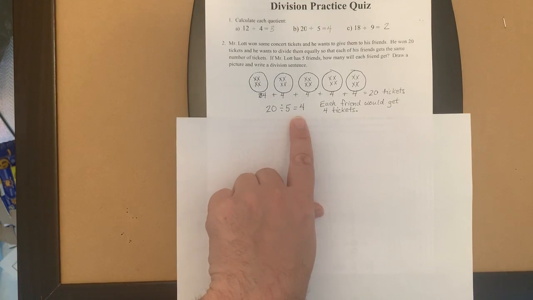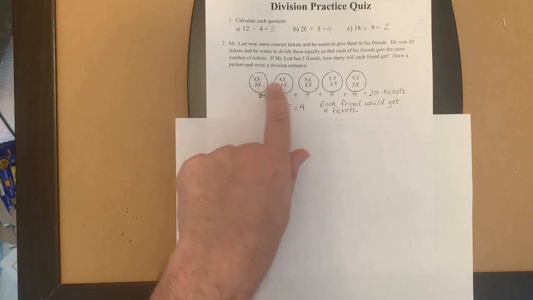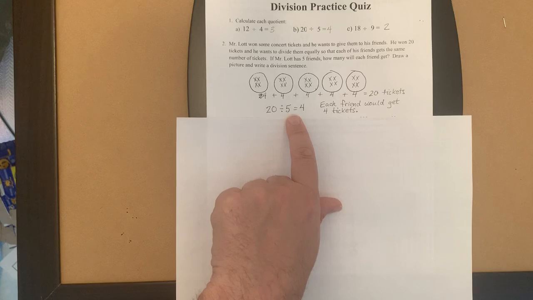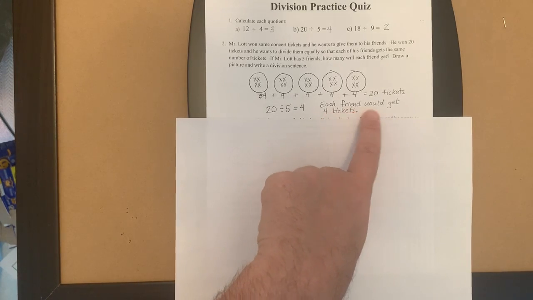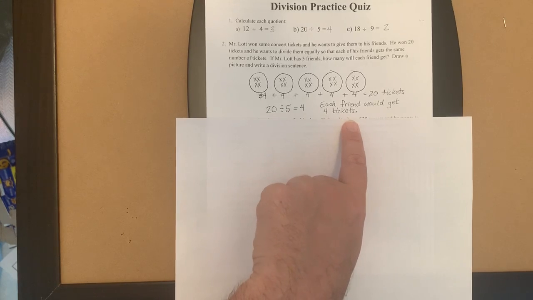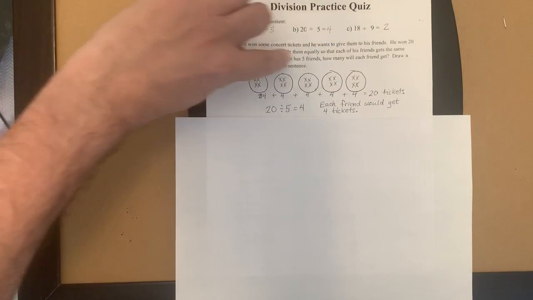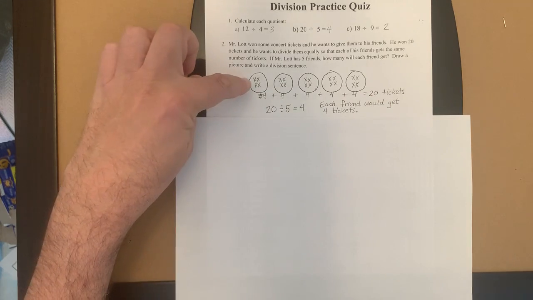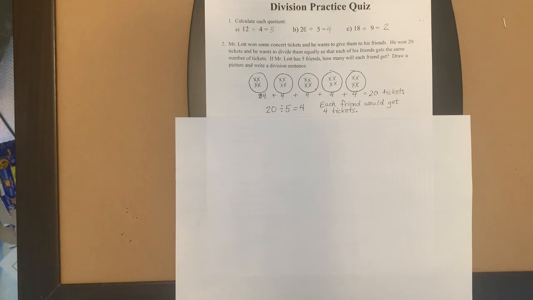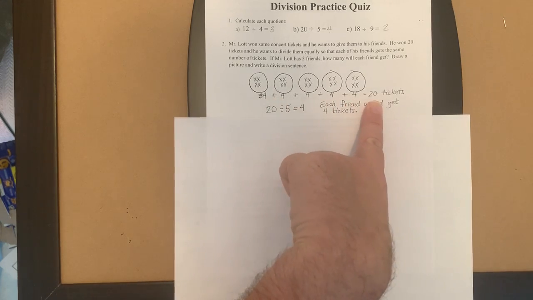Then I wrote my division sentence, which is 20 divided into 5 equal groups would equal 4 in each group. And then I wrote the answer. Each friend would get 4 tickets. So I've shown how to divide them equally into 5 equal groups. So I showed the teacher I understand that there are 5 equal groups, that I divided the tickets equally. I proved my answer by adding them up to make sure I got 20.